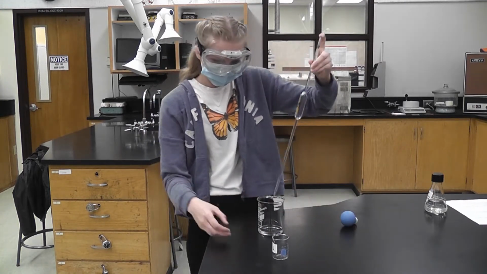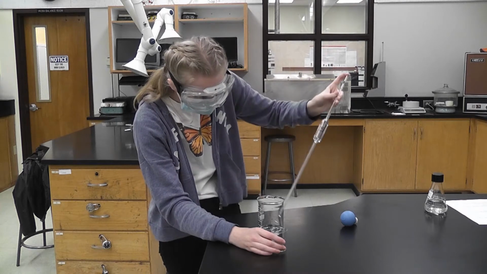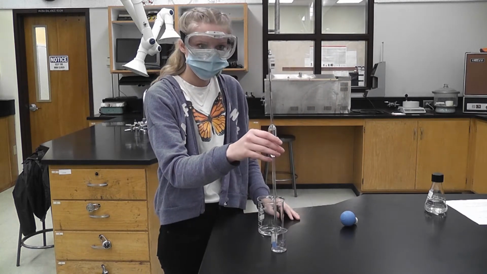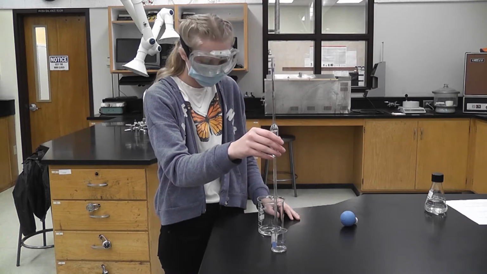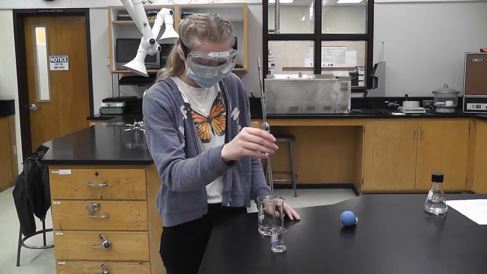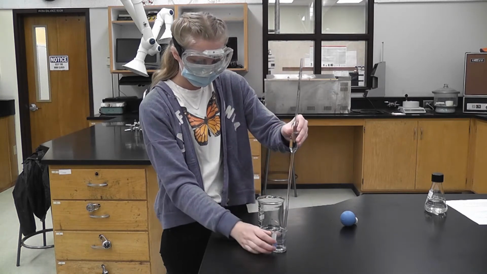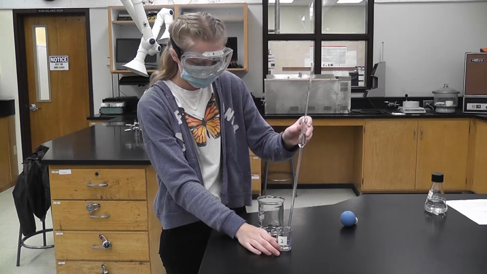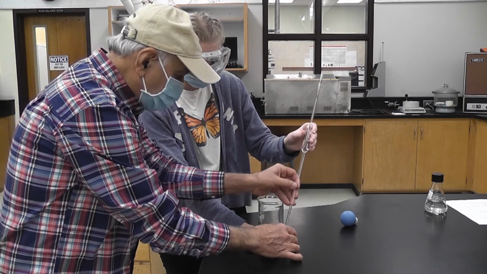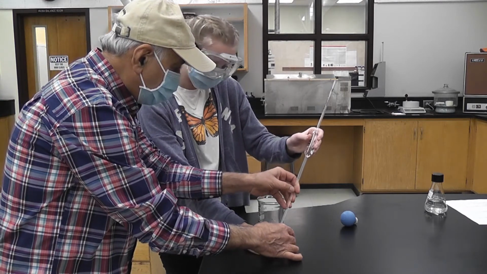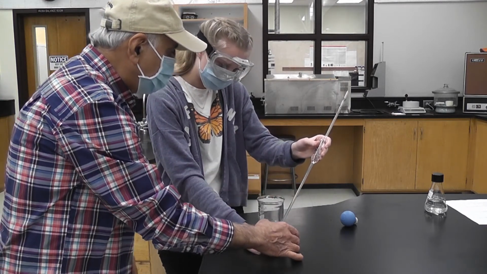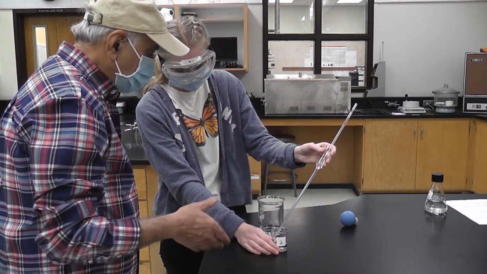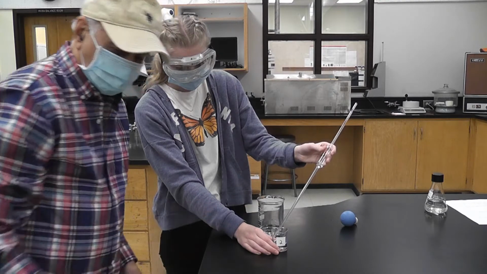There we go. I can still do this. Just let the tip of the pipette touch the wall. After it has completely drained, we wait 30 seconds.